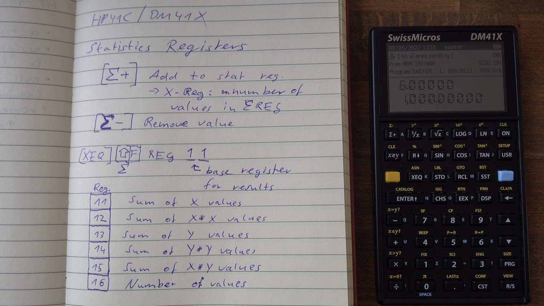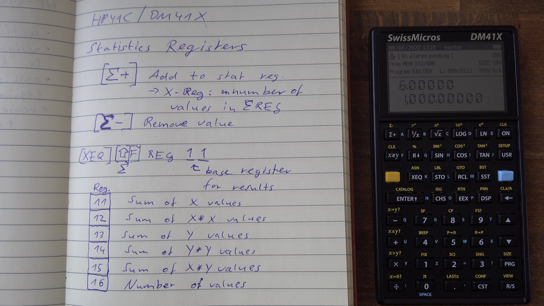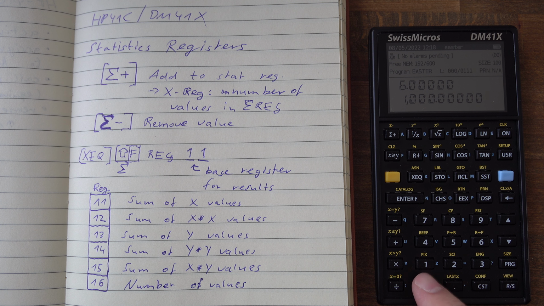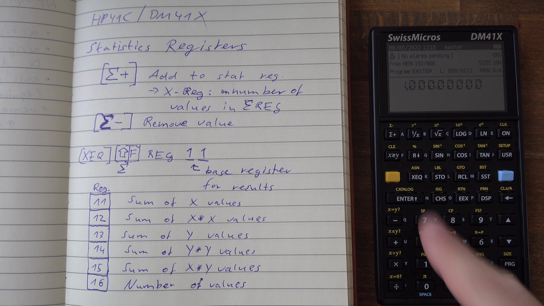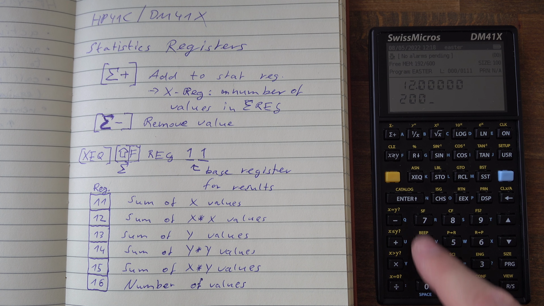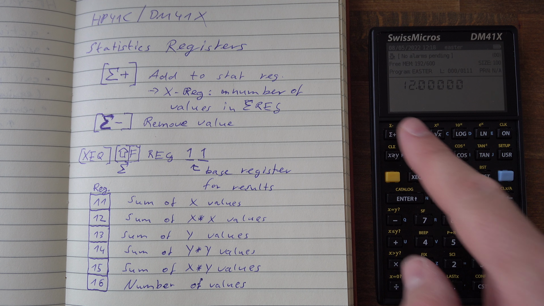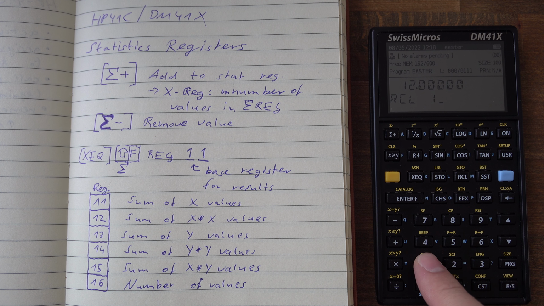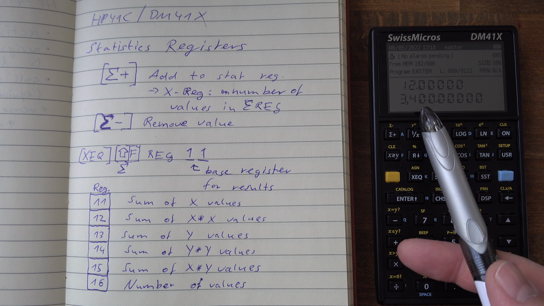So the 20 chairs, each 50 cost $1,000. And let's say we want 12 tables for 200. 12, 200. That's our correction. And we can recall the cost. That would be $3,400.